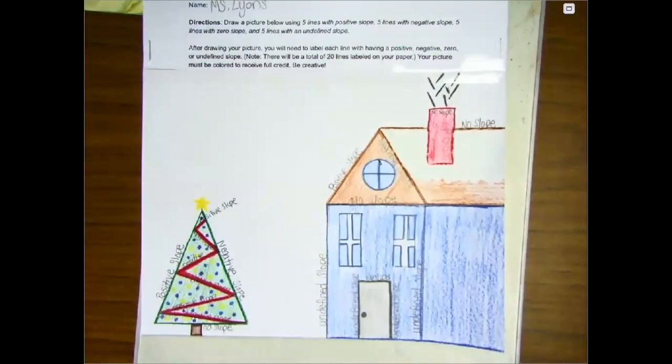However, have I labeled at least 5 of each type? Yes. No. Let me ask you a question. Did I label every single line I drew? No. So do you think you need to? No. You only need to label 5 of each type.